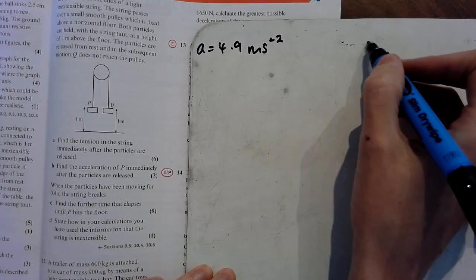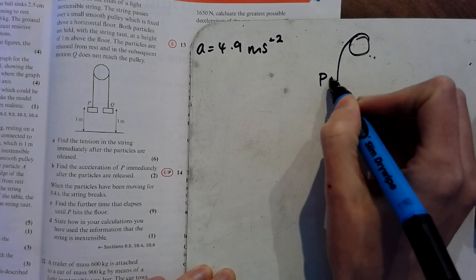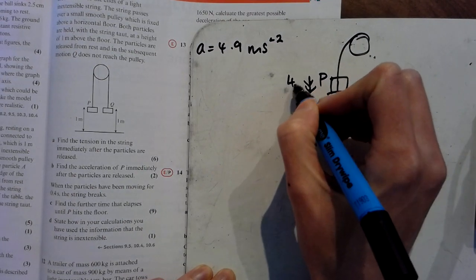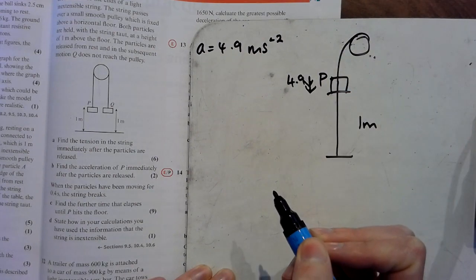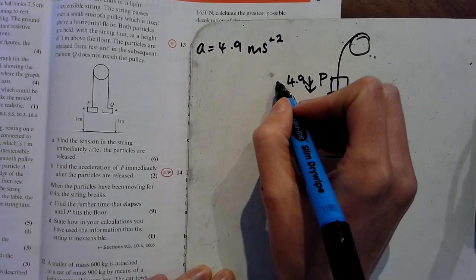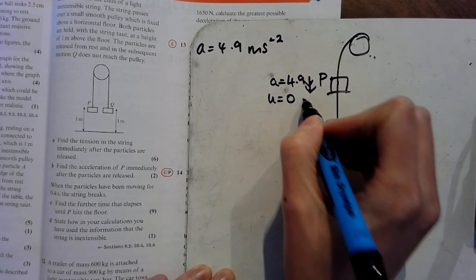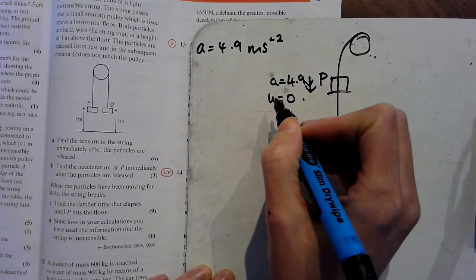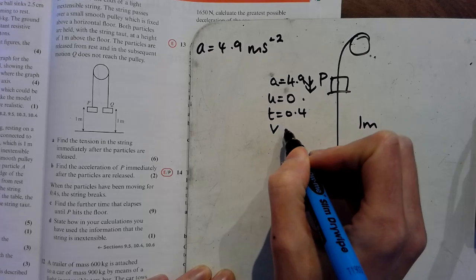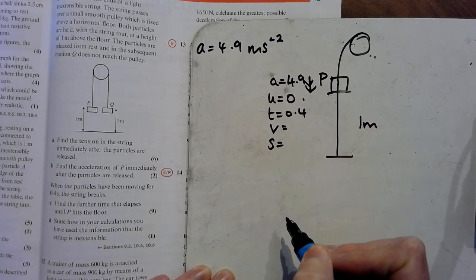So just looking at P here, it started 1 meter above the ground and it was accelerating while it was attached at 4.9 meters per second squared. So that's a. u was 0 because it was released from rest. t was 0.4, and I need to know how fast it was going at the end and how far it went to know how far it's got left to fall.